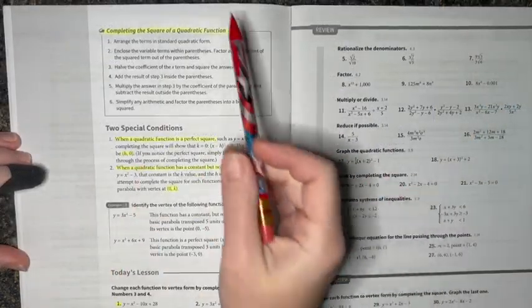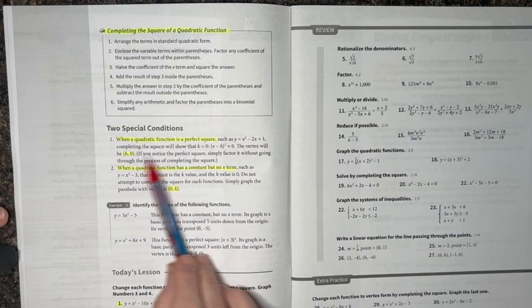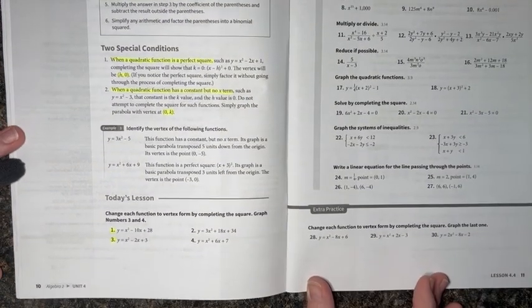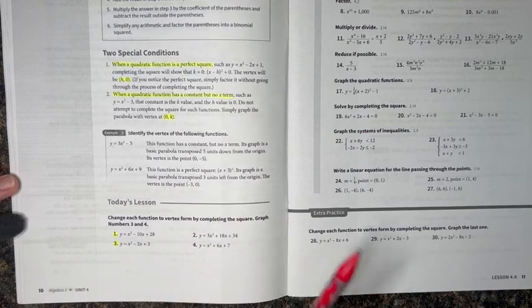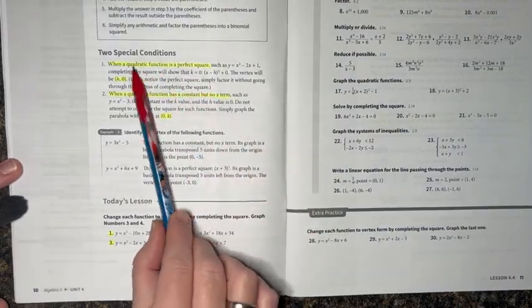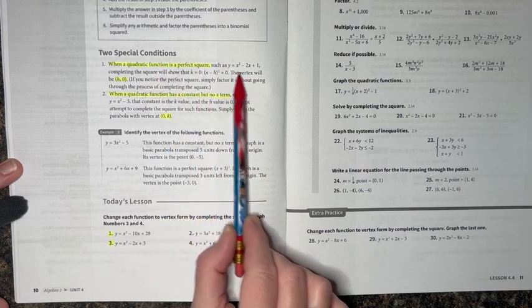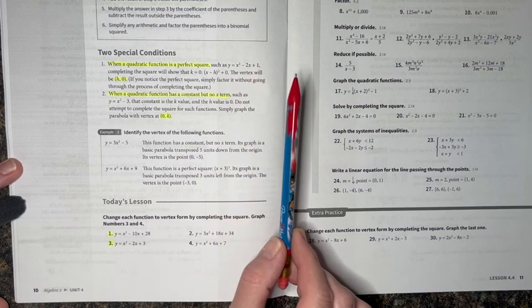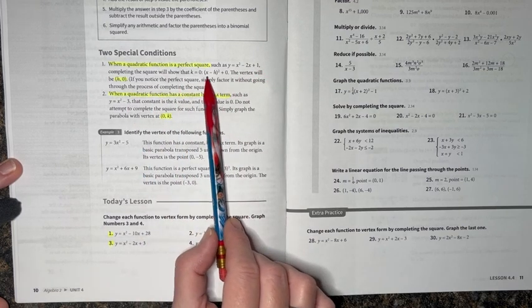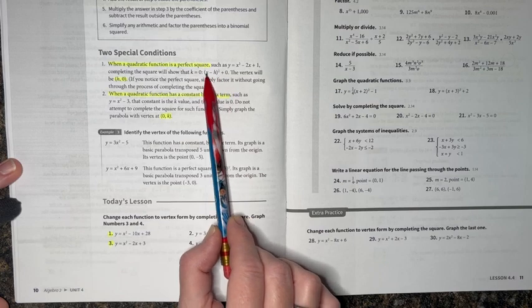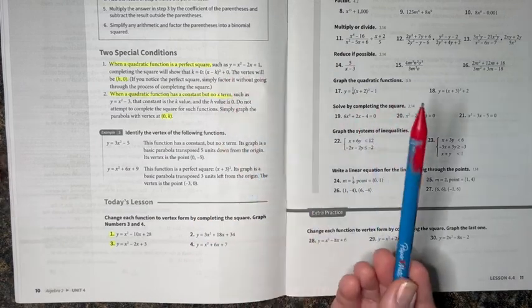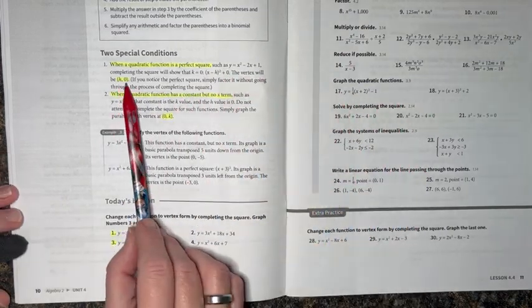At the top of page 10 is the summary of the steps, but there's a couple of special conditions here that we need to go over before we can do some of these problems together, and they only give us 4, so not a lot to practice, but we do know our completing the square. So it says when the quadratic function is a perfect square, such as this, right, x squared minus 2x plus 1, when we complete the square, it will show x minus h, the quantity squared, plus 0, right? The vertex will be at h, comma 0.